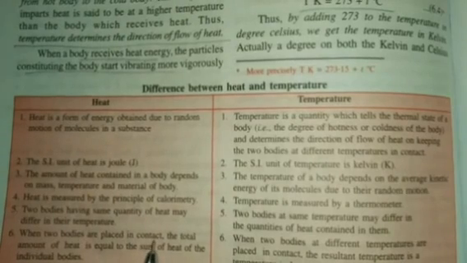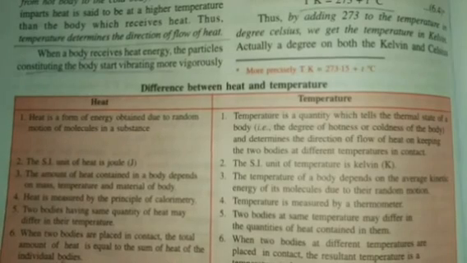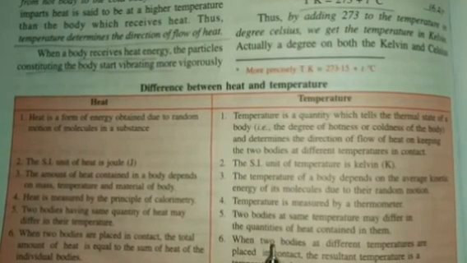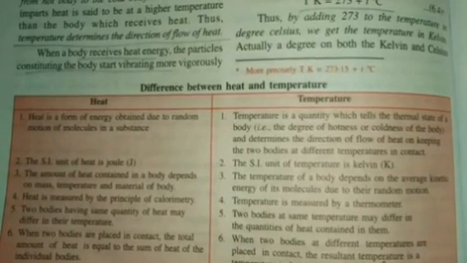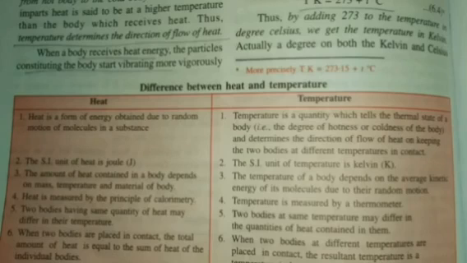When two bodies are placed in contact, the total amount of heat is equal to the sum of the heat of the individual bodies. Whereas when two bodies at different temperatures are placed in contact, the resultant temperature is a temperature in between the two temperatures. You can understand this point with the help of an example. If two bodies are at different temperatures, say 40 degrees centigrade and 20 degrees centigrade, the resultant temperature after some time of both the bodies will be between 20 degrees centigrade and 40 degrees centigrade.